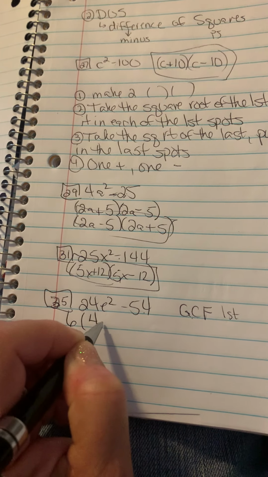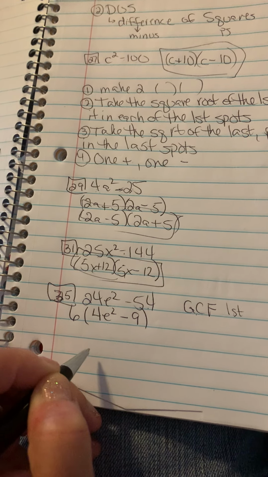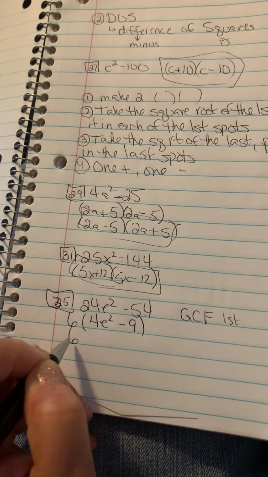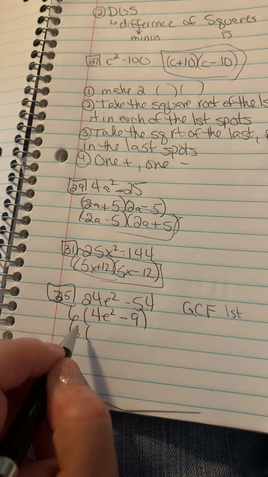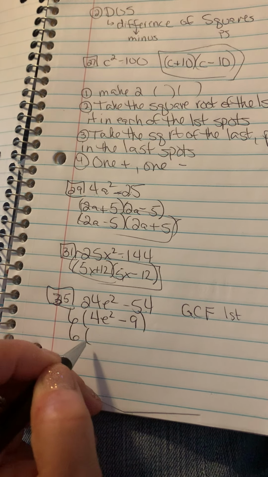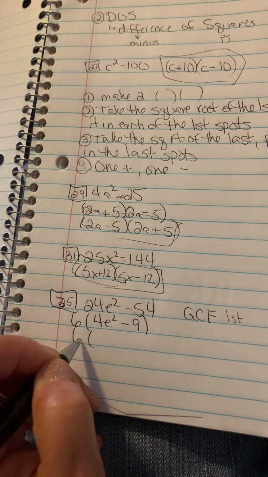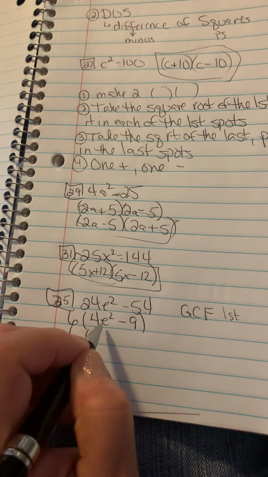6 times 4 is 24. 6 times 9 is 54. Now, if I leave that 6 aside, I still need it because I'm factoring. I'm not totally removing things. I'm breaking it down into smaller pieces. But the 6 is already out there. But look what's inside.